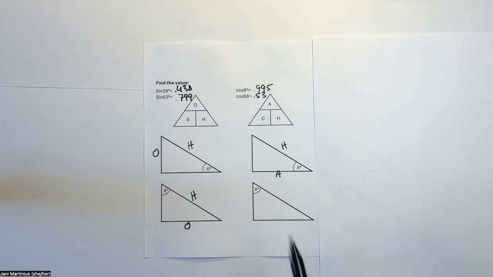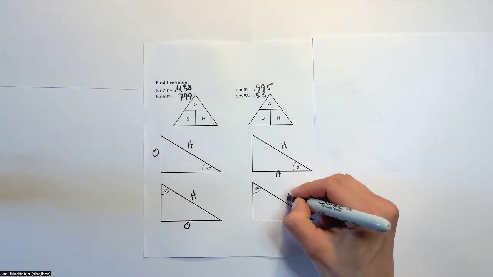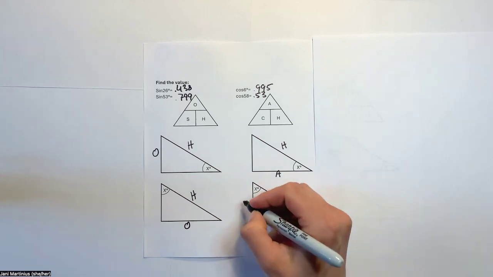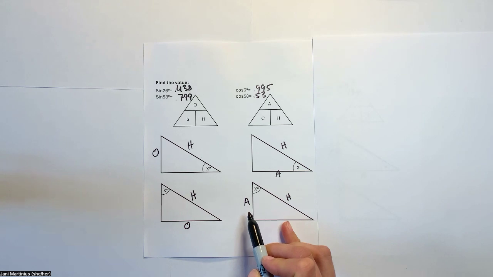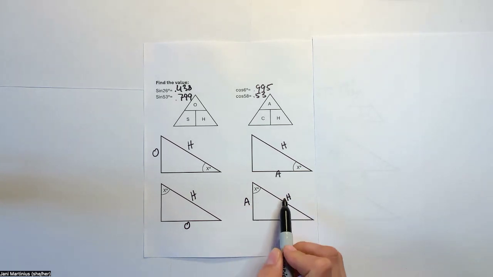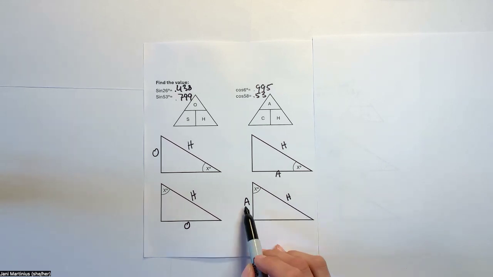Let's move on to the next one. We're back to CAH. Again, the x or the angle that we're working with is up here. H for hypotenuse stays the same, but we need to find out the adjacent side. Adjacent to our angle is right here, and the adjacent and opposite are never the hypotenuse. So that's how you can easily figure out which one is which. The longest is always the hypotenuse, which must make this one the adjacent side.